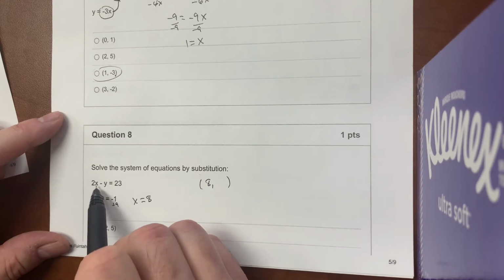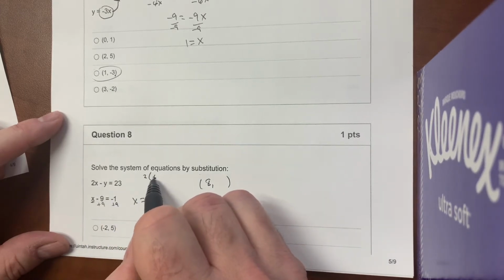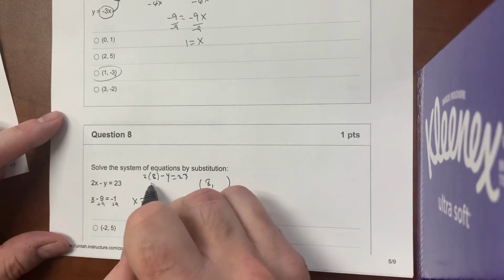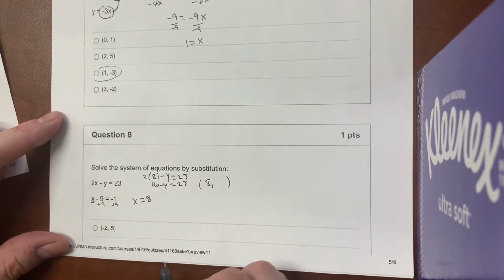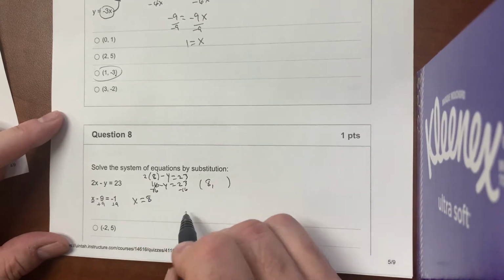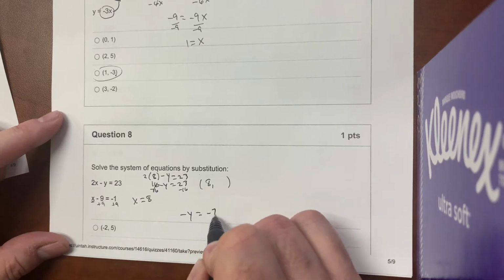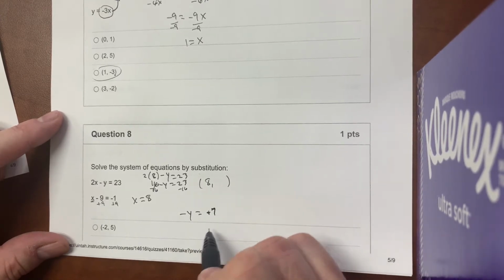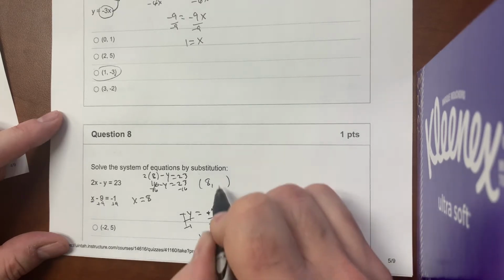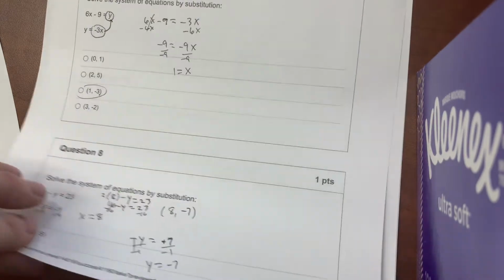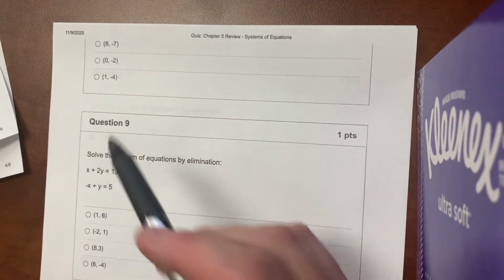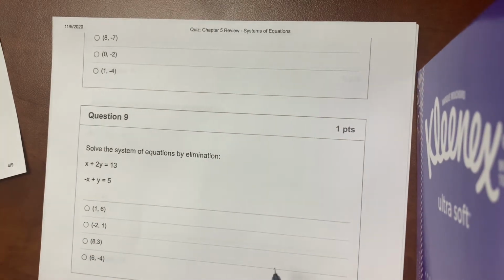Now if x is 8, let's throw it into the top. 2 times 8 minus y equals 23. So I have 16 minus y equals 23. Now if I subtract my 16 to get rid of it, then I'm left with a negative y equals positive 7. And then if I divide by negative 1 to get y by itself, I get y is negative 7. So I'm looking for the point 8, negative 7. That's my solution, okay? If I were to graph those two, they would cross at 8, negative 7. That's what that means, okay?